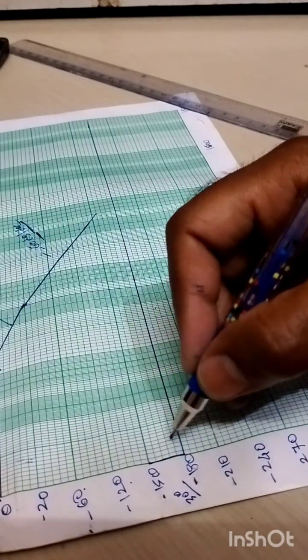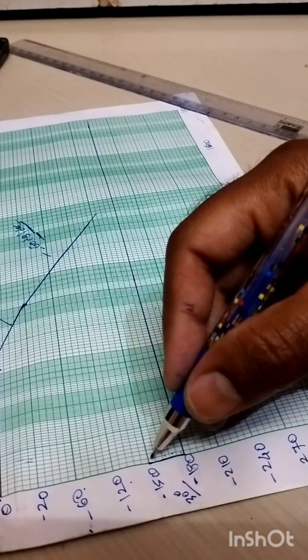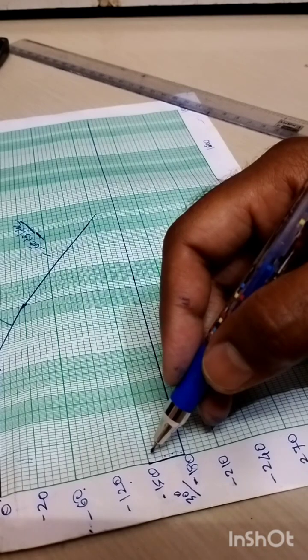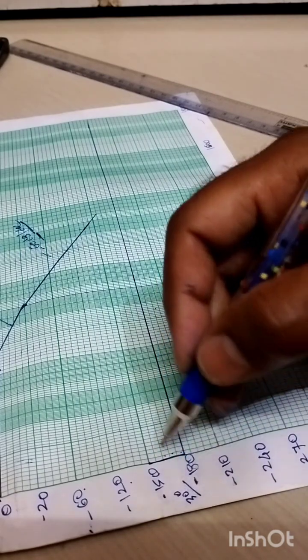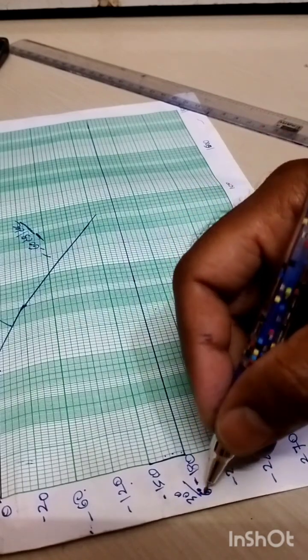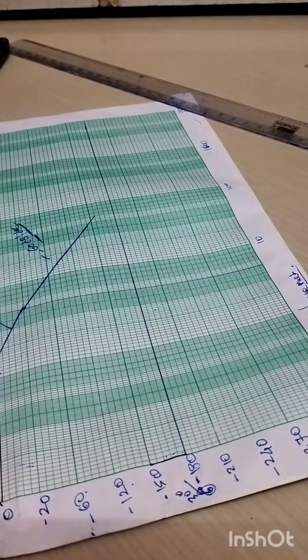So in this one block there are 5 divisions, 1 2 3 4 and 5. So each division holds the desired value of how much here, 30 divided by 5 means 6 degree. The desired value for each block or each division is 6 degree.